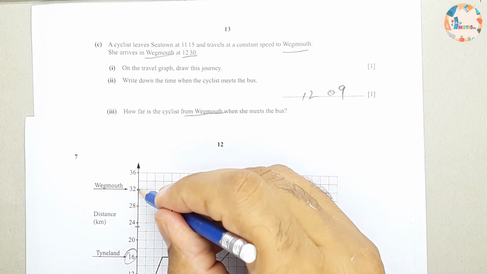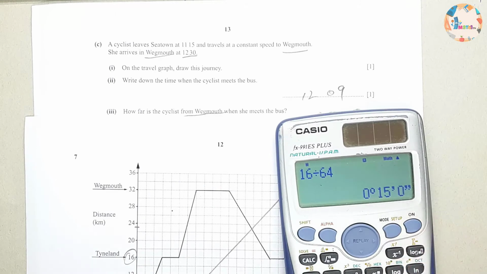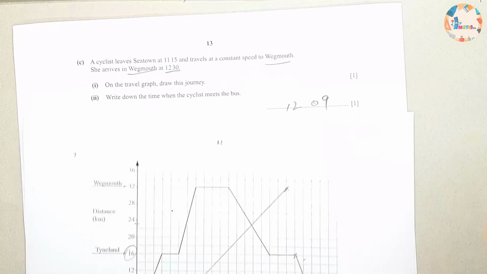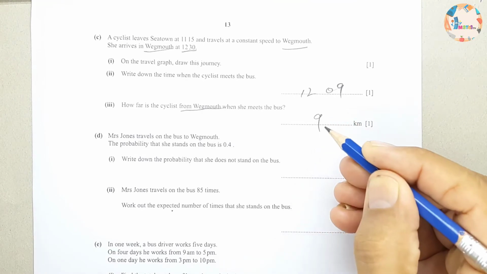So 32 and, like, we can say this is about 23. So 32 minus 23 will be equal to 9. So we can write this as 9 kilometers.